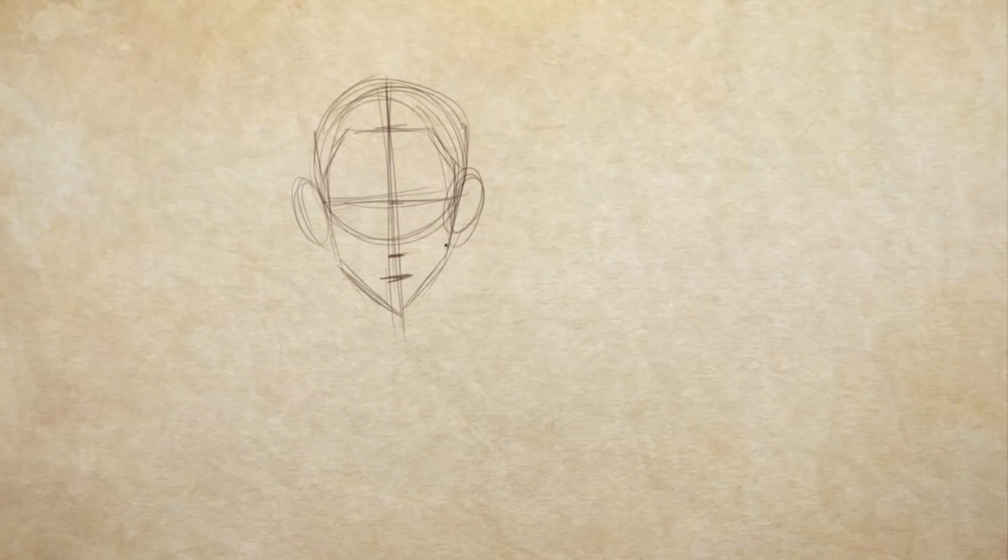So when we start out, it's a good idea, and I tell people this and other people do too, to start with something very generic, something where the eyes are roughly in the middle of the head, and then there's a nose from the eye line, divide that in two, and then you get the mouth, and it's very, I don't know, not interesting. It's not that interesting.